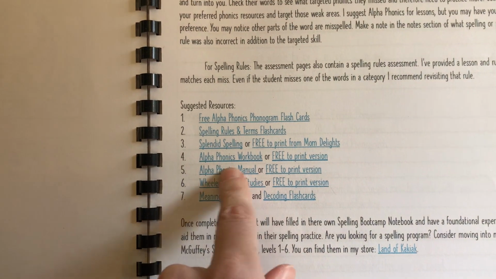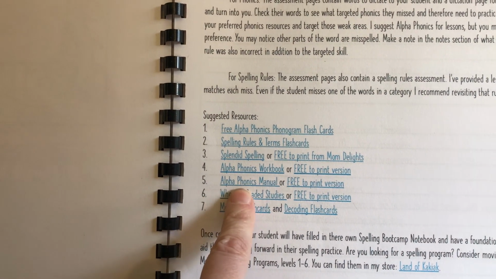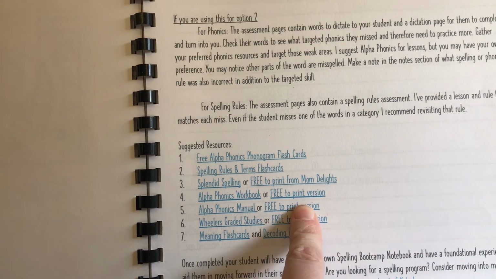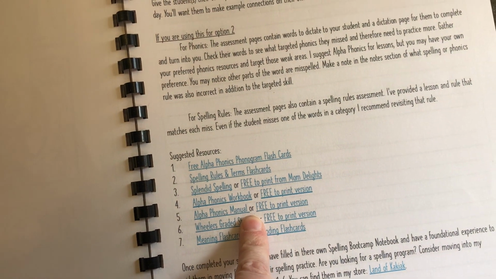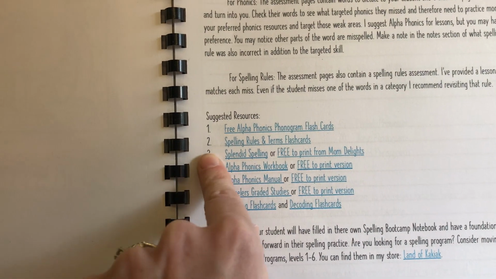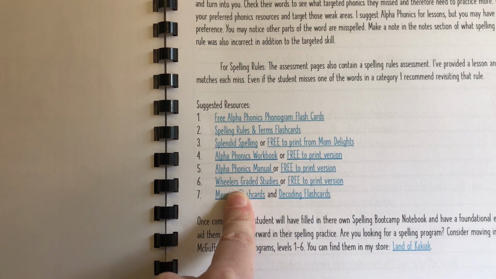Alpha Phonics workbook. You can buy it as an Amazon link, or you can do the free to print version. Alpha Phonics manual, free to print version. So when you do those assessment tests and you come across that your kid really needs to work on some basic phonics, that's probably for a younger student, then that's a good resource to use.